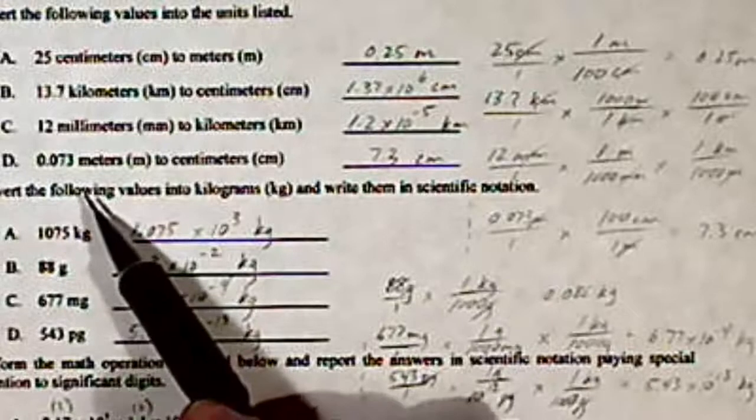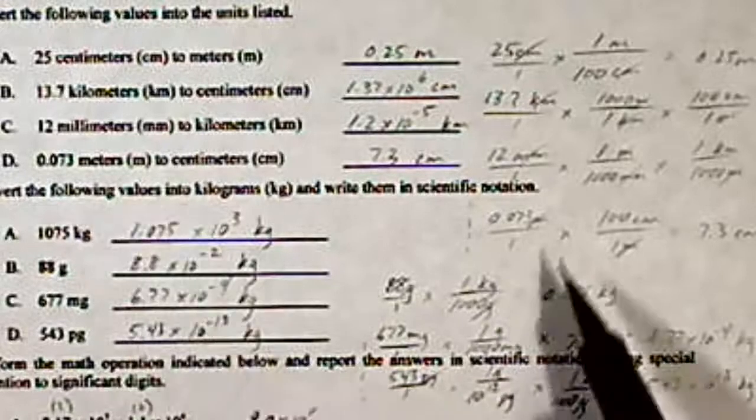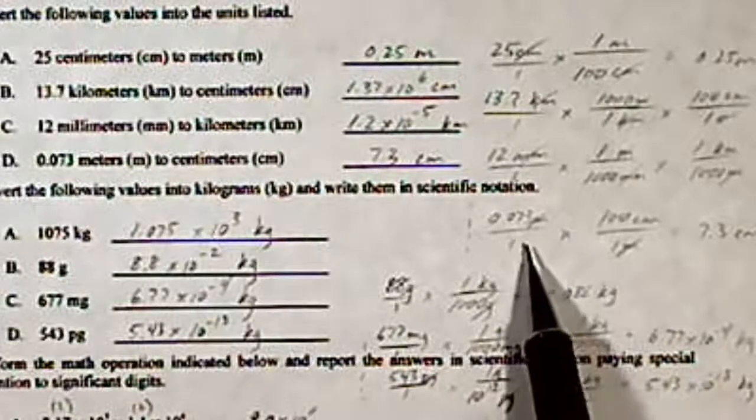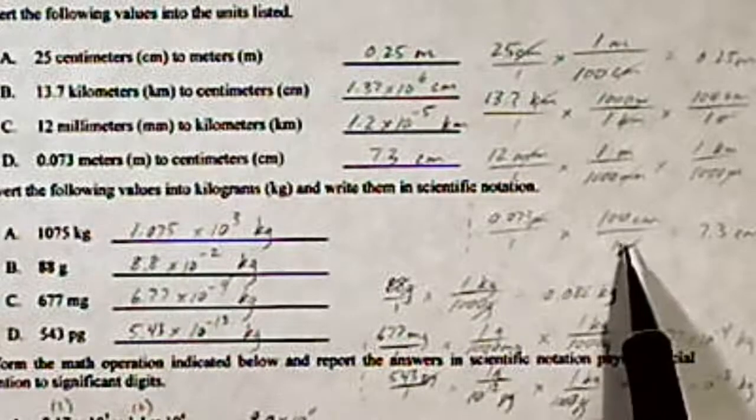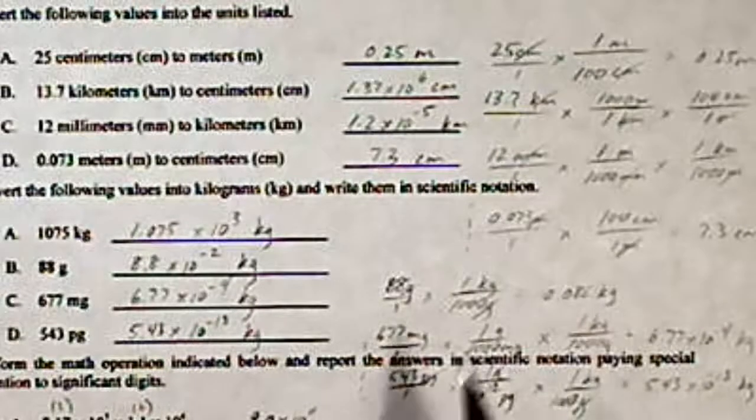And finally, D, 0.073 meters into centimeters. Down here, start out with my meters. I know there are 100 centimeters in every meter. Gives me 7.3 centimeters.